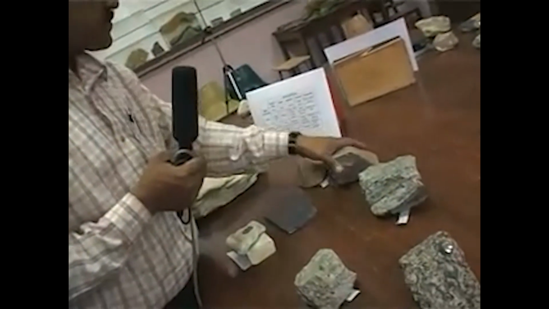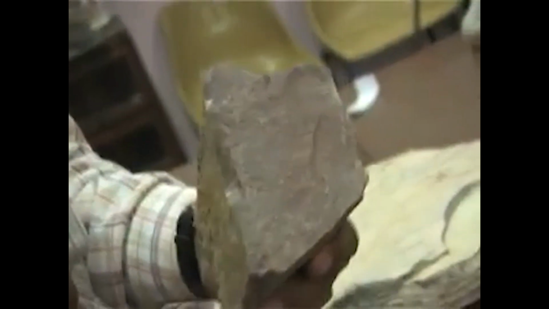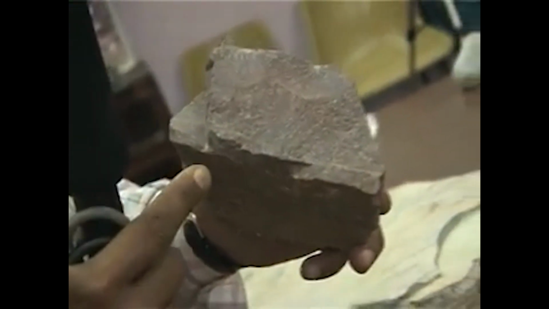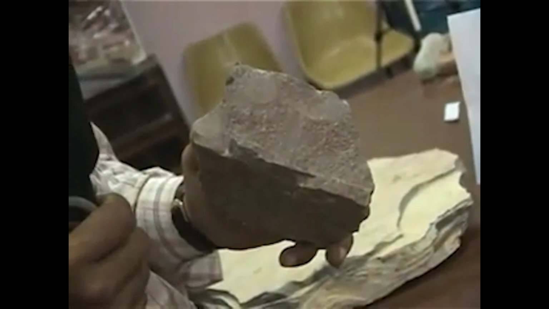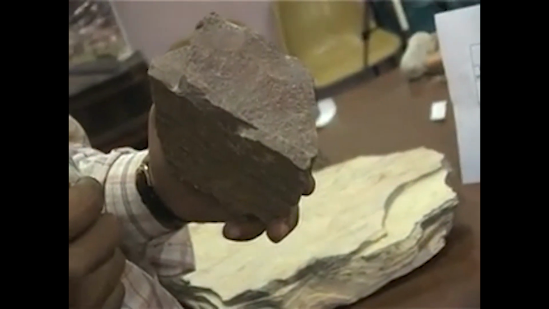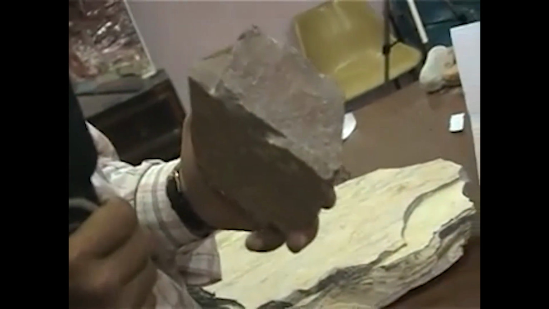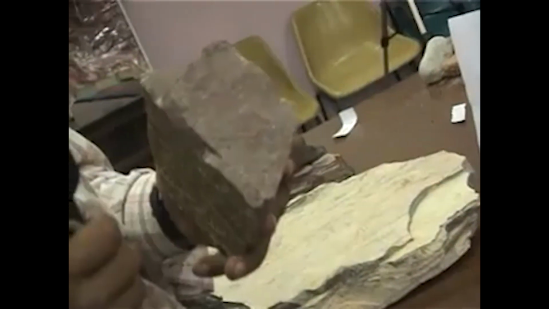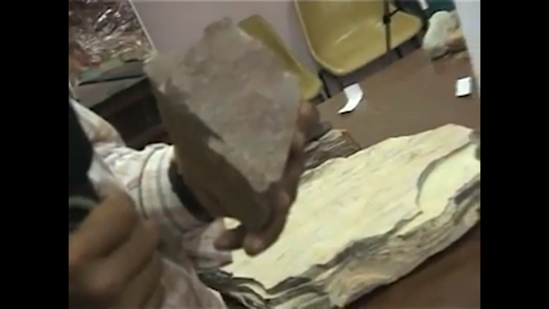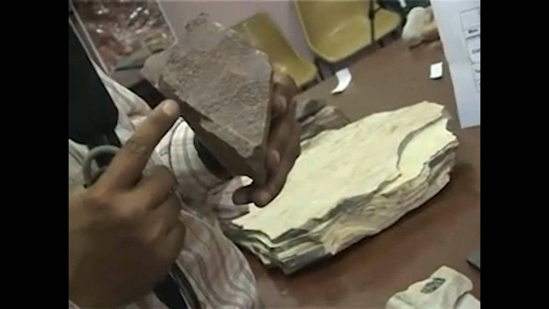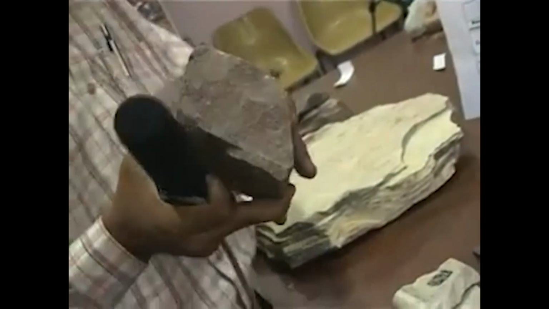All right. Another one here is quartzite. This is an example of quartzite, and the primary constituent of quartzite is quartz, and quartzite forms from metamorphism of sandstone.